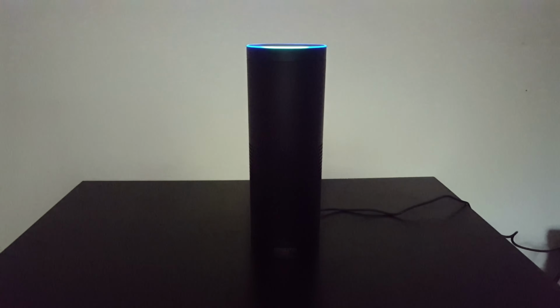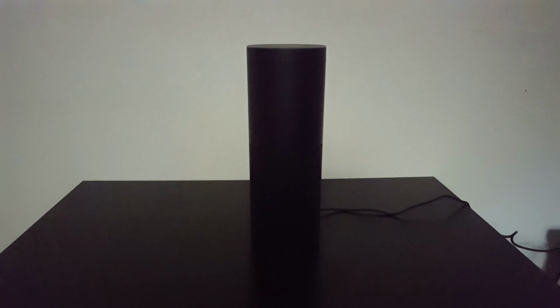Alexa, disconnect Bluetooth device. So she did. Sorry about that, guys. My camera had overheated, so we're going at it again. But anyway, so yeah, just disconnected from my iPad. So she has a lot of functionality, a lot of use.